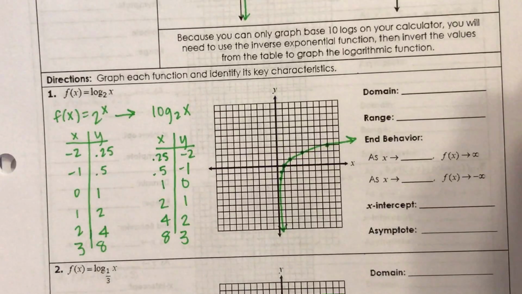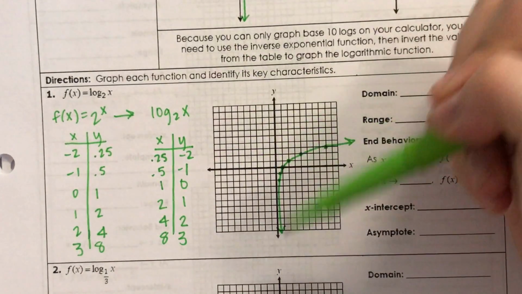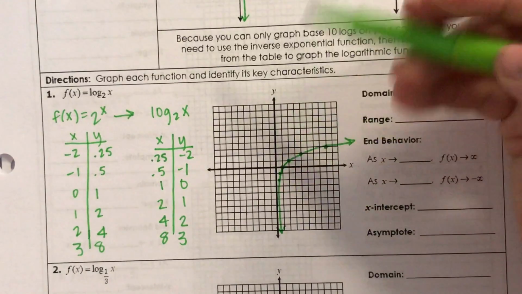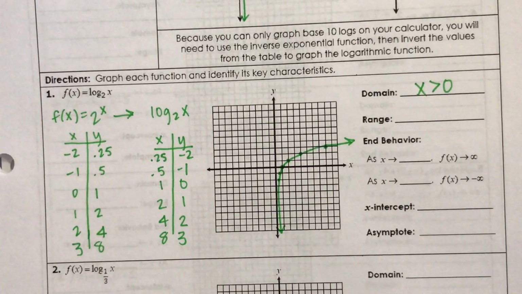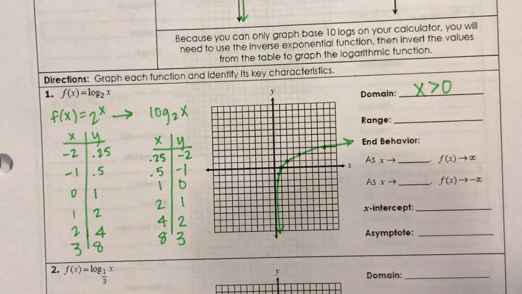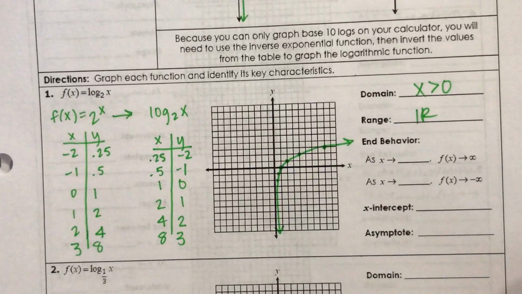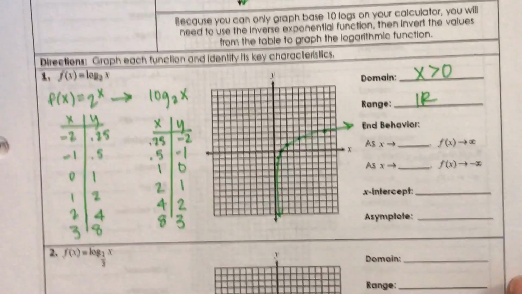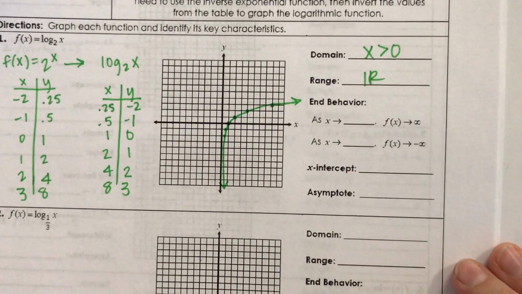Okay. My domain, my x's are restricted. I cannot have any x less than 0. I actually can't even have 0. All of my x's must be greater than 0. Okay. But my range, however, is all real numbers. I can have any y value come out of that. So it's exactly backwards from an exponential function. It's like the inverse. It's exactly the opposite, okay?